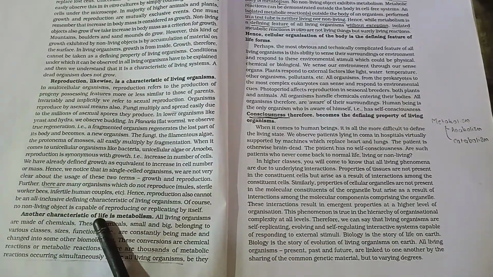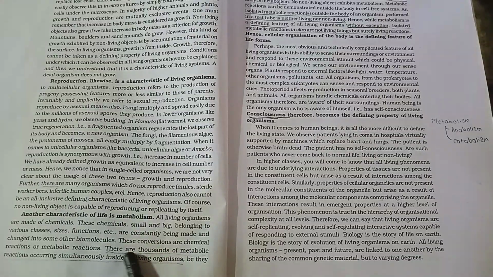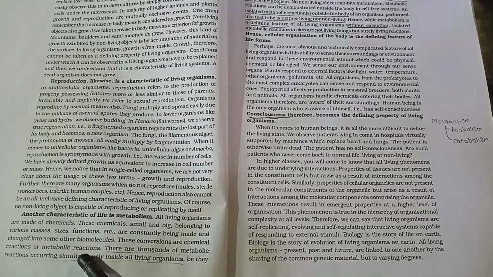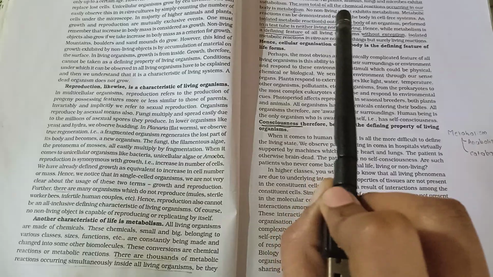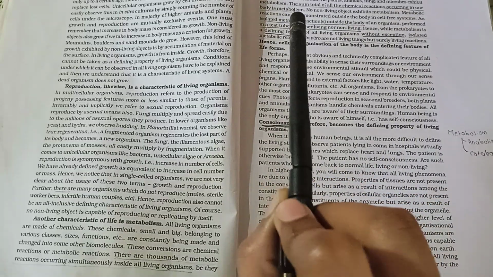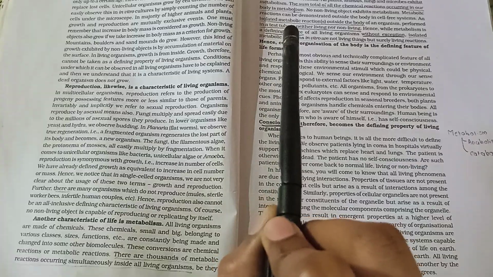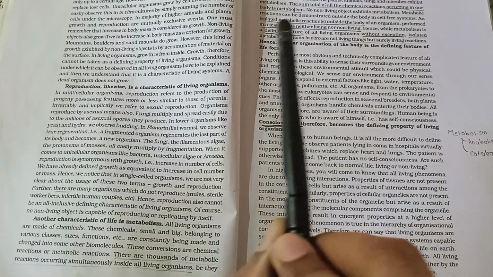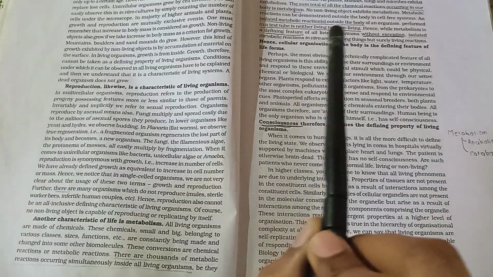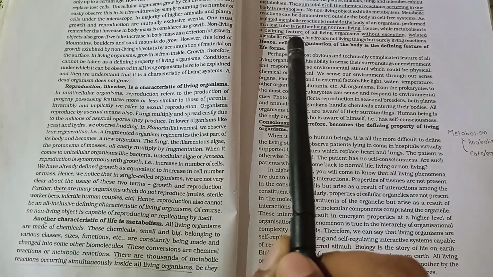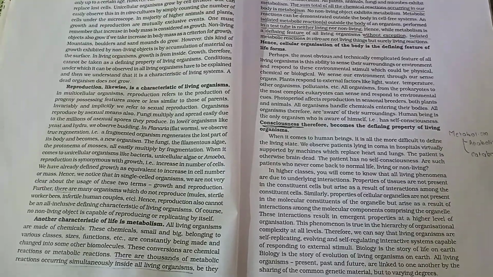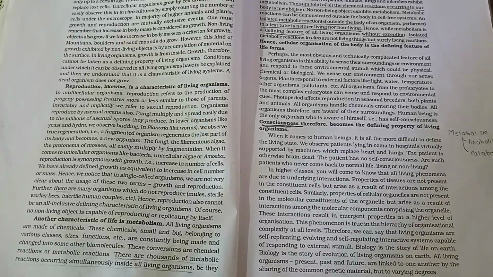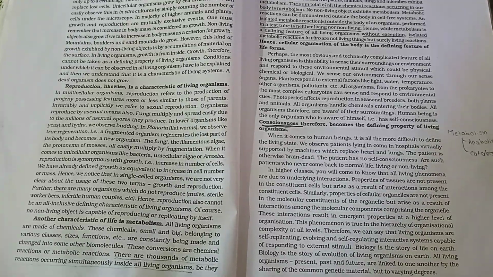Another characteristic of life is metabolism. There are thousands of metabolic reactions occurring simultaneously inside the living organism. The sum total of all the chemical reactions occurring in our body is metabolism. An isolated metabolic reaction outside the body in a test tube is neither living nor non-living. Therefore, metabolism is a defining feature of all living organisms without exception. Isolated metabolic reactions in vitro are not living things but surely living reactions.